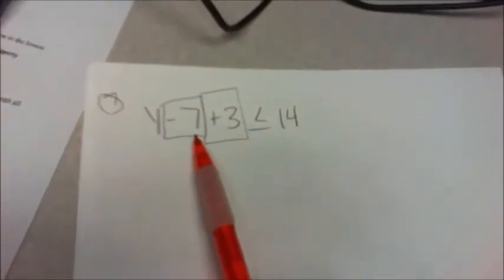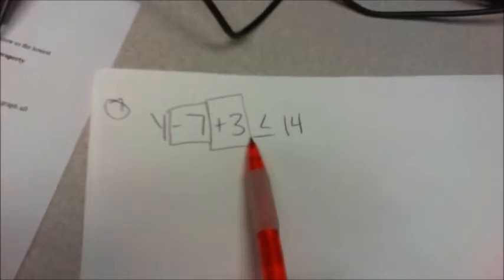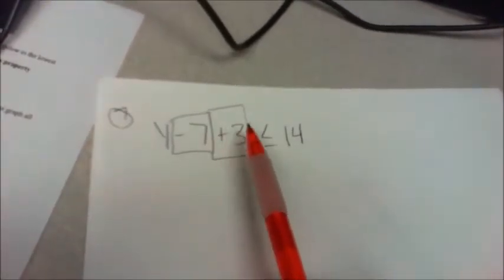So you have to think of the 7 as a negative because the minus sign goes with it. So we have a negative 7 and a positive 3. So think about it this way. If I owe somebody $7 and I pay them 3 more, how much do I owe now? Well, let's see. We're at negative 7, negative 6, negative 5, negative 4. Now I only owe them $4.